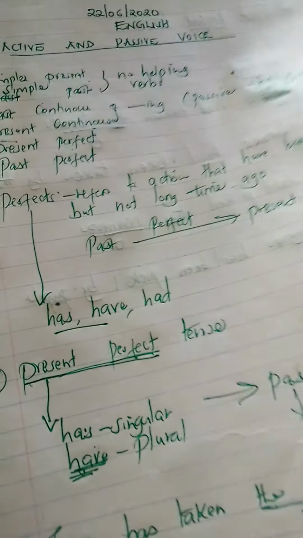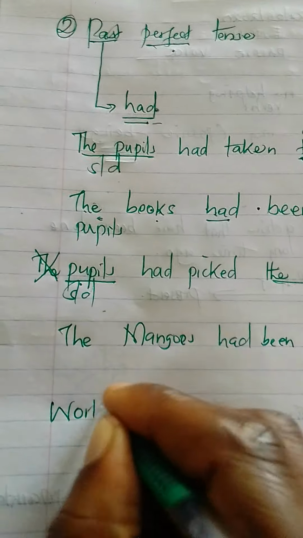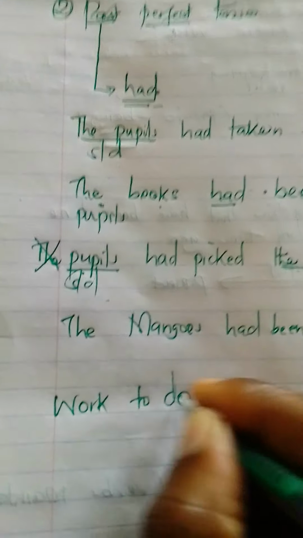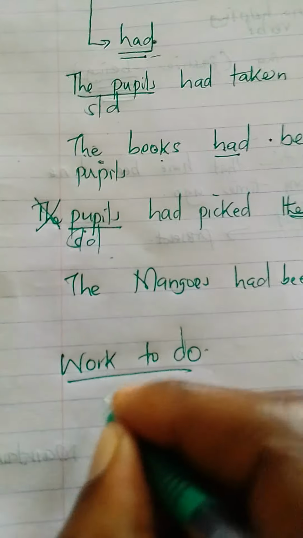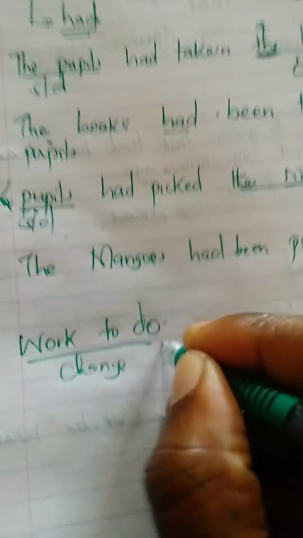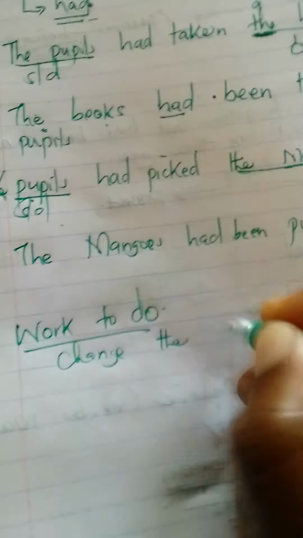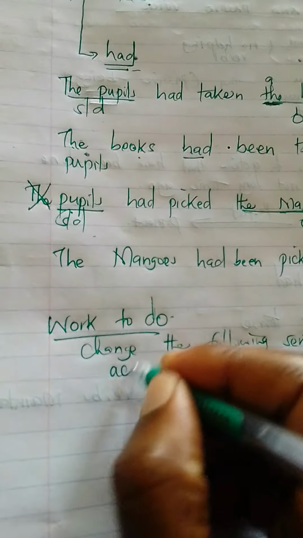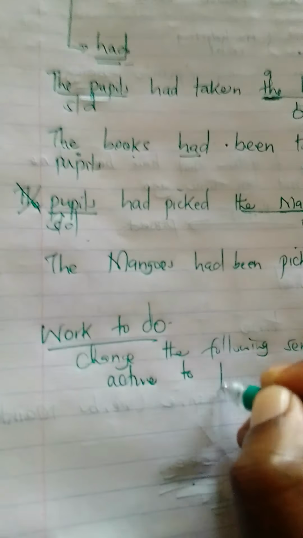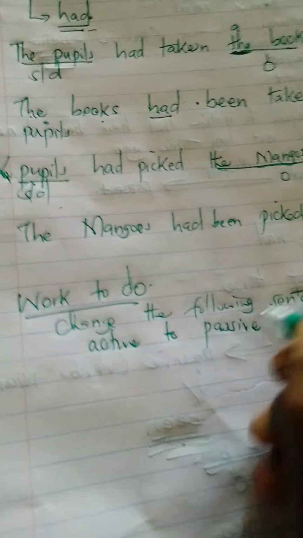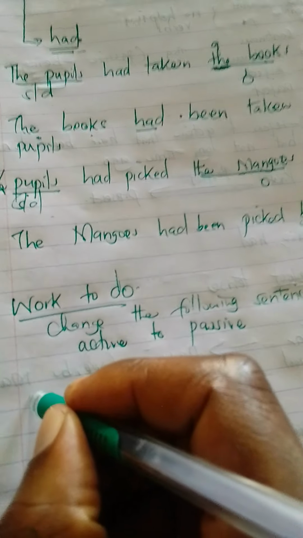Now, this is our work to do. Change the following sentences from active to passive.